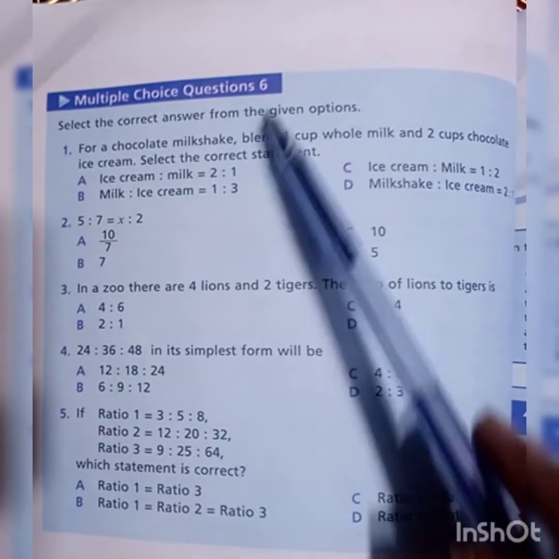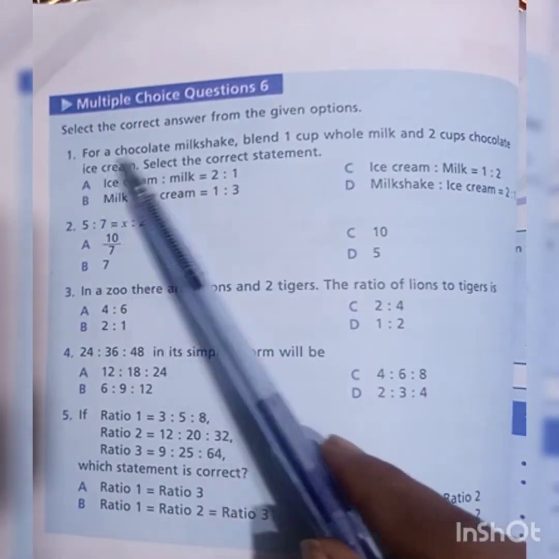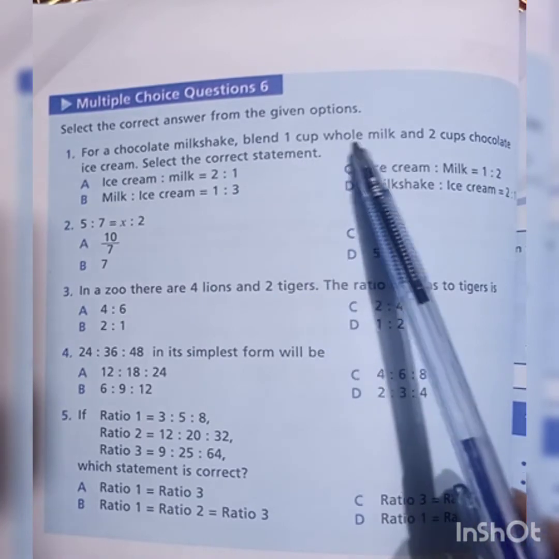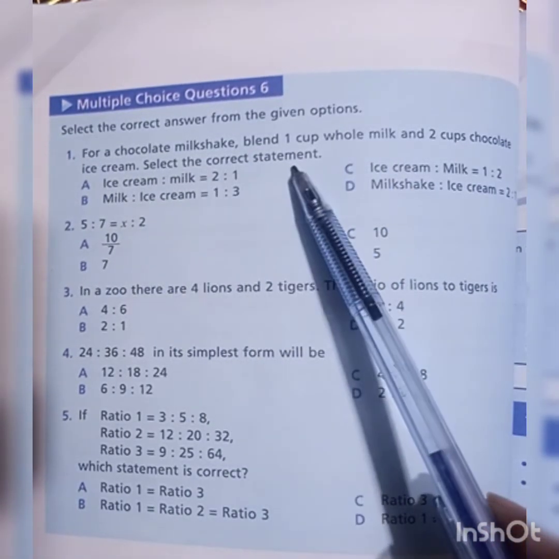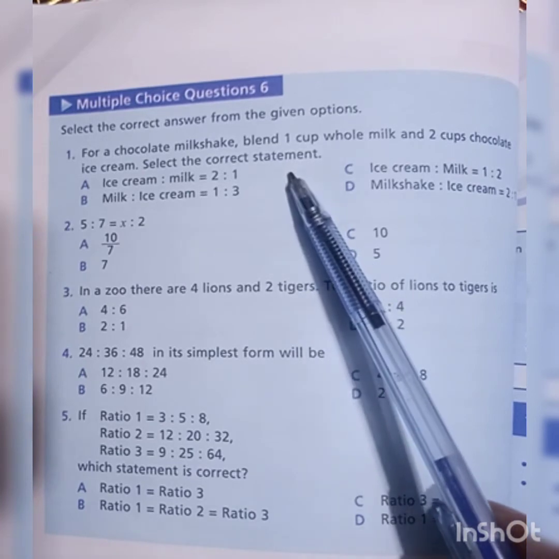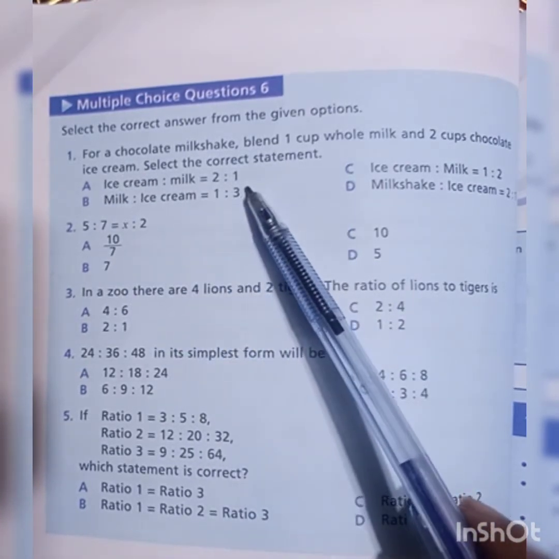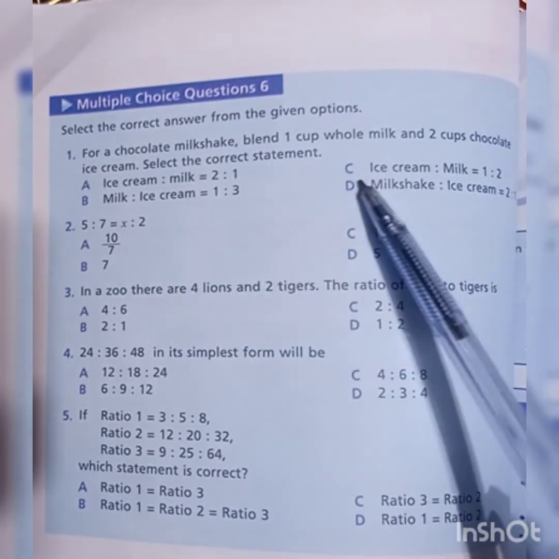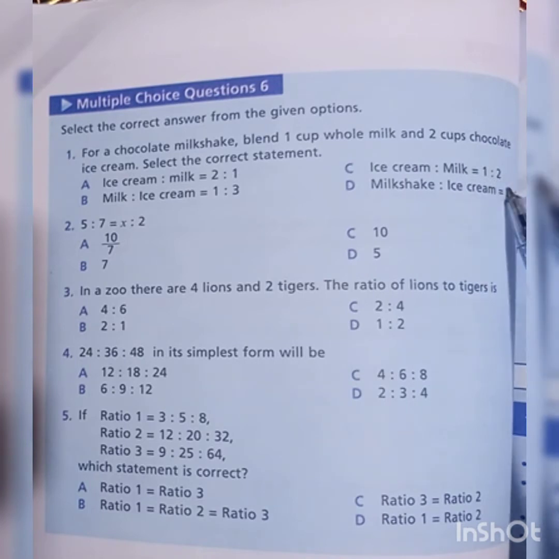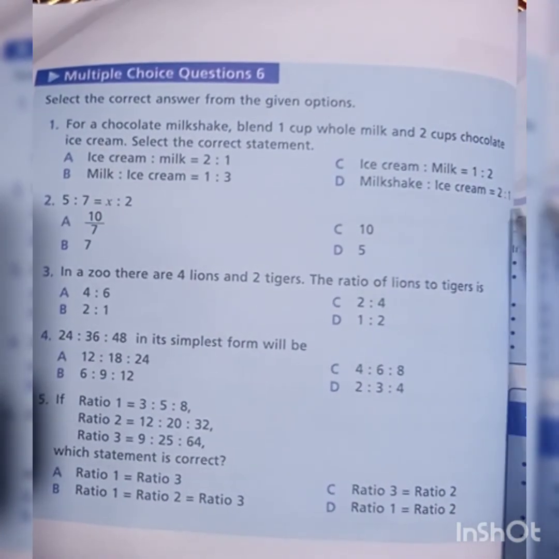Move towards the multiple choice question 6. Select the correct answer from the given options. Number 1. For a chocolate milkshake, blend 1 cup whole milk and 2 cups chocolate ice cream. Select the correct statement. Which one will be the correct statement, students? Option A, ice cream ratio milk is equal to 2 ratio 1. Option B, milk ratio ice cream is equal to 1 ratio 3. Option C, ice cream ratio milk is equal to 1 ratio 2. And option D, milkshake ratio ice cream is equal to 2 ratio 1.